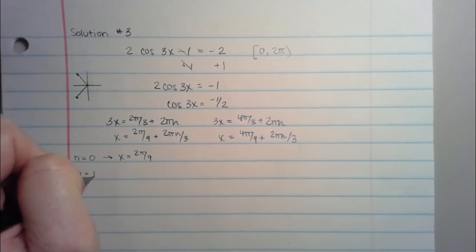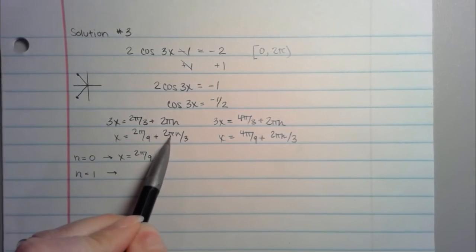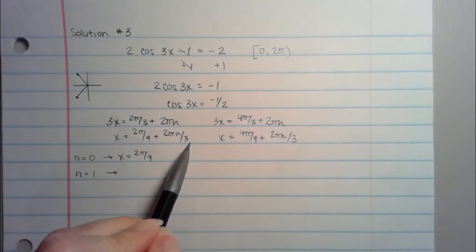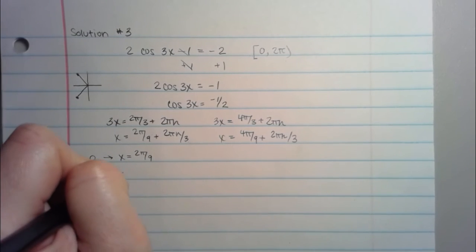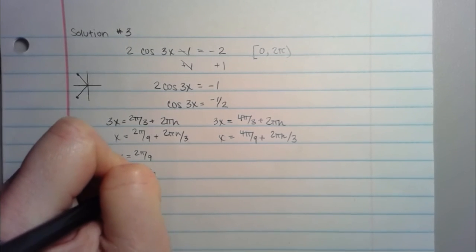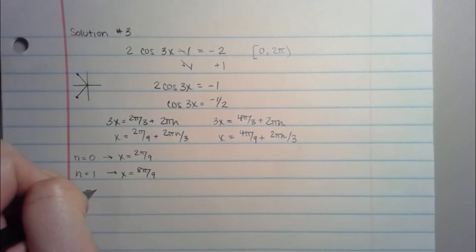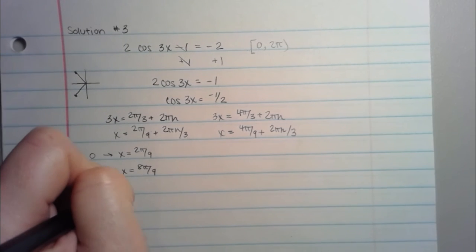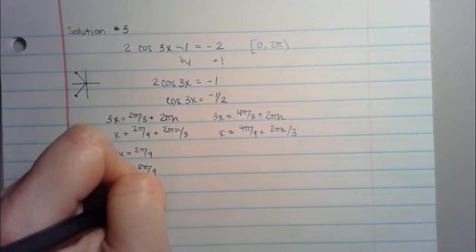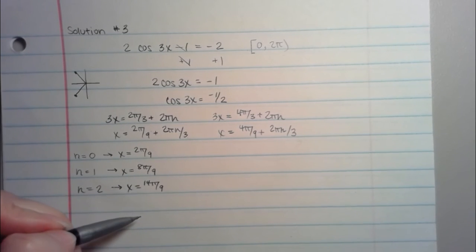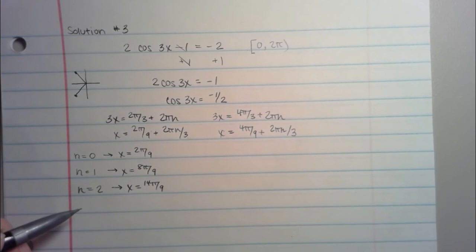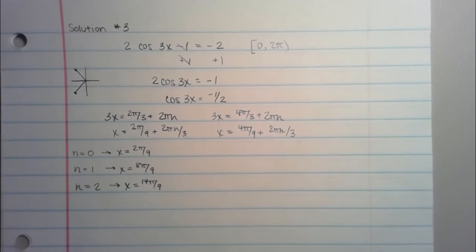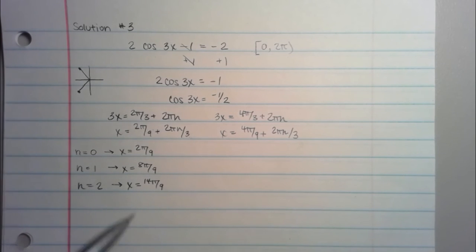When n equals 1, we're basically going to add 2 pi over 3 to that, but in terms of ninths, that's 6 pi over 9. So that would give us 8 pi over 9. When n is equal to 2, we'd add another 6 pi over 9 to that, so that would give us 14 pi over 9. And if we went higher than that, it would be too big, right? Another 6 pi over 9 would bring us to 20 pi over 9, which is larger than 2 pi. So those are the only 3 solutions for that side.